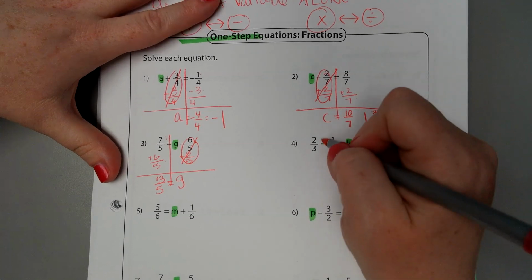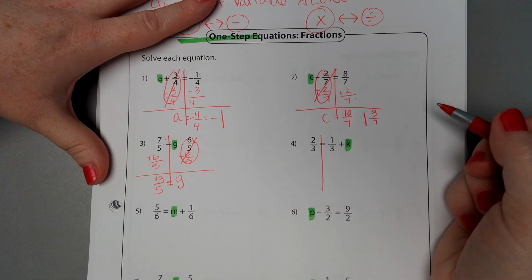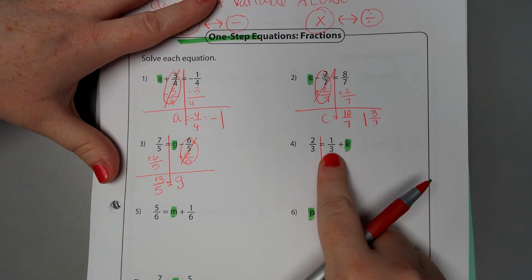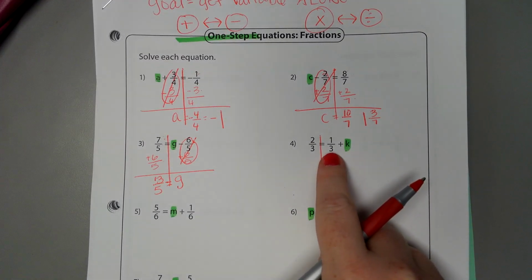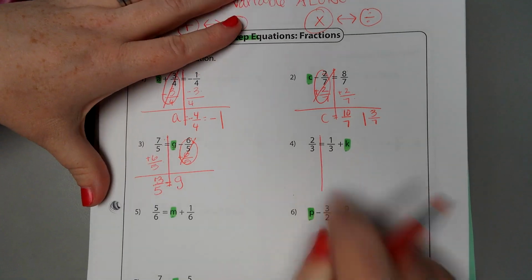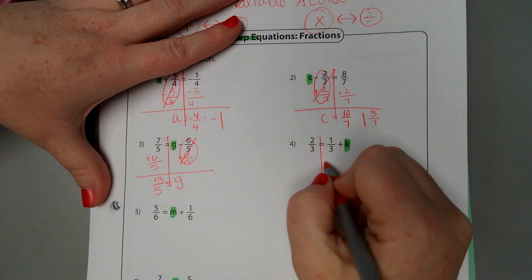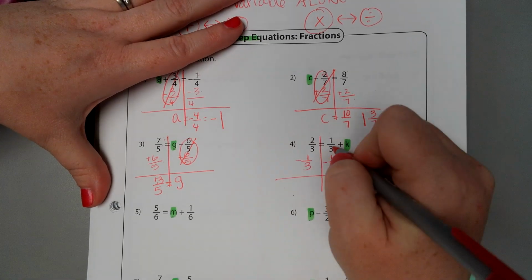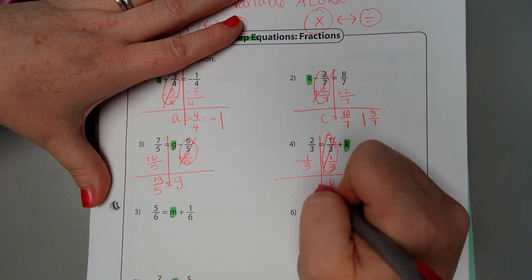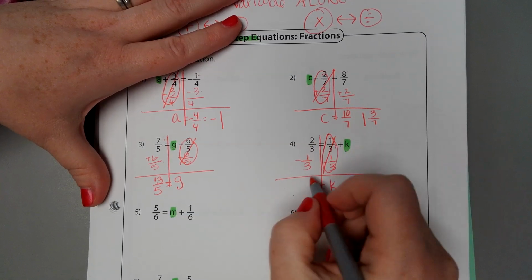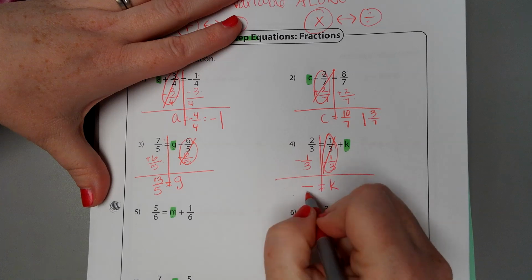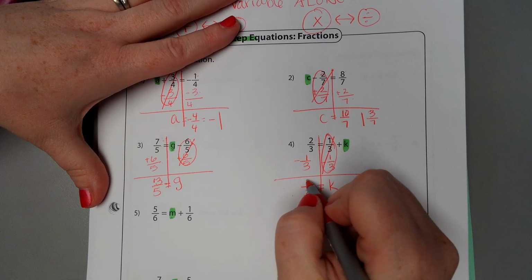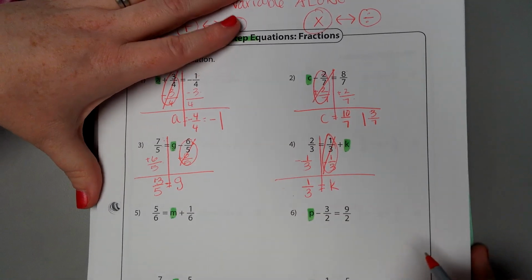Number 4. We have 2/3 equals 1/3 plus k. This doesn't have a sign in front of it. That means it's positive. If there's no sign in front of a number, it's a positive number. So the opposite of a positive 1/3 would be a negative, so a minus 1/3. Our 1/3s over here cancel out, leaving us with k equals. Now we have 2/3 minus 1/3. Our thirds stay because our 3 stays. It's our common denominator. 2 minus 1 is 1. So k is equal to 1/3.